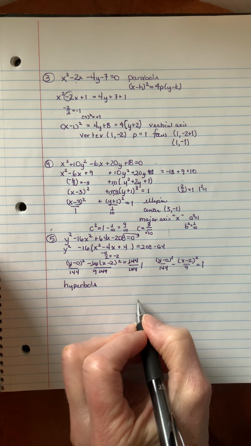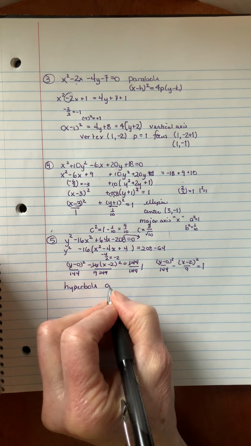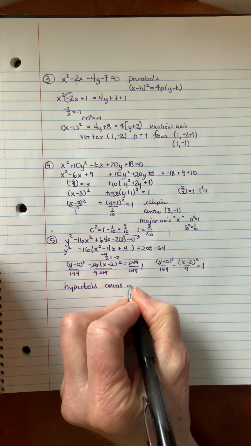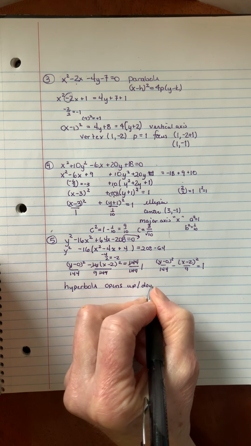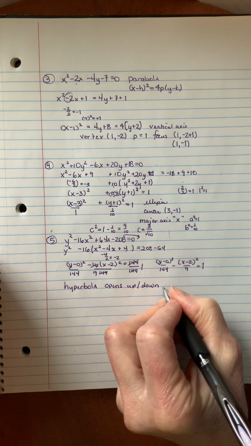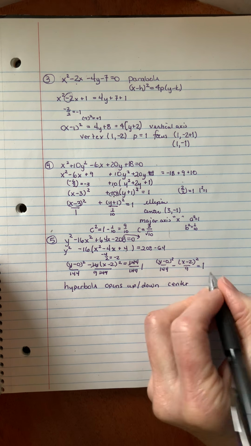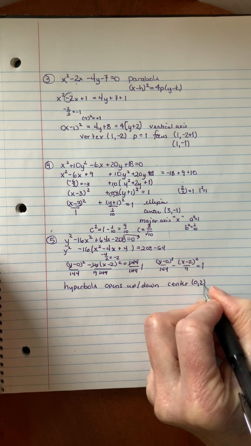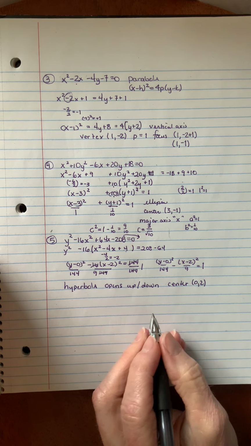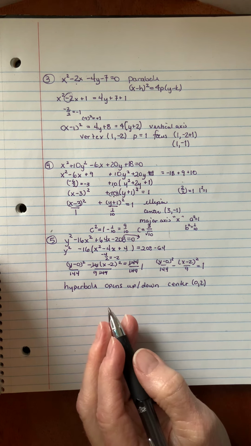Which direction does it open? Well, the positive one is the y one, so it opens up and down because y is the positive one. The center is at 0, 2. The major axis, if you want, is 12, and the minor is 3.